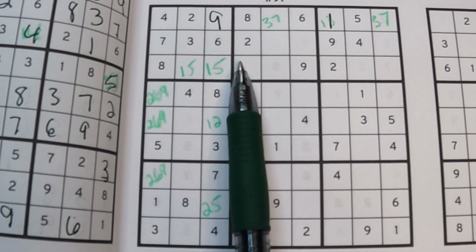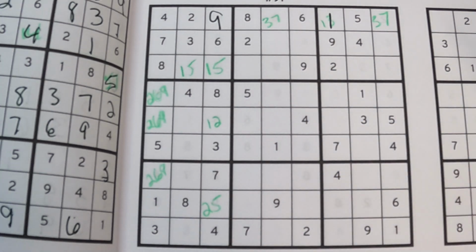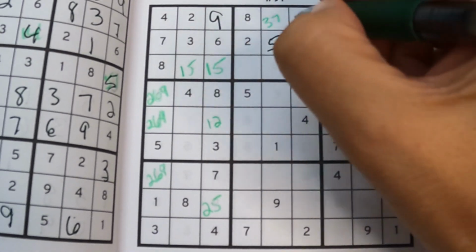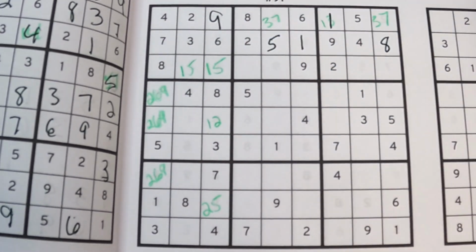For this row, we're missing 1, 5, and 8. We've got a 1 here and an 8 here, so this is our 5. That 8 makes this our 1, 8.